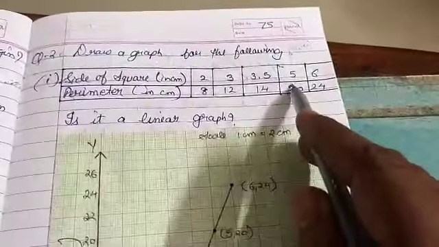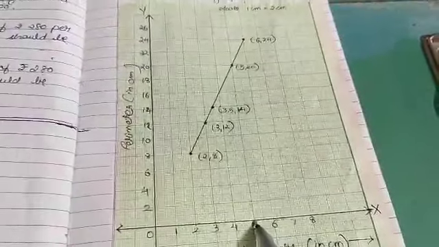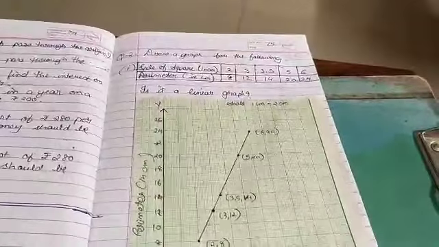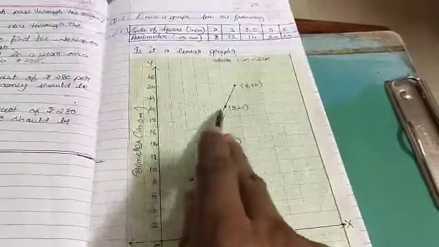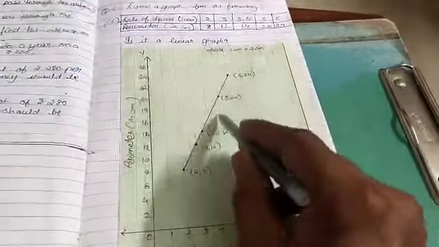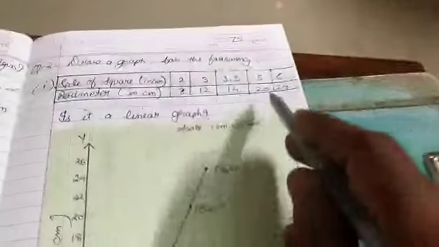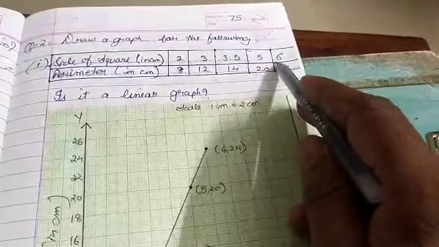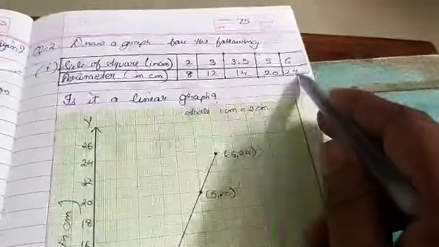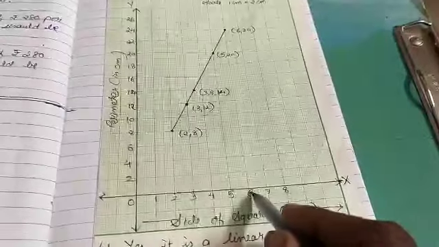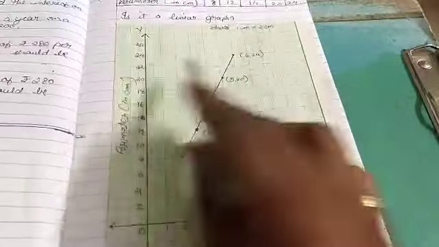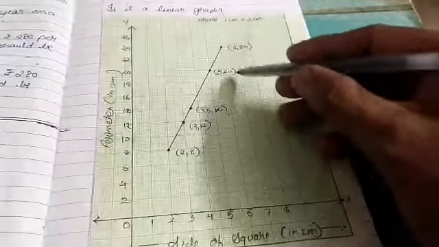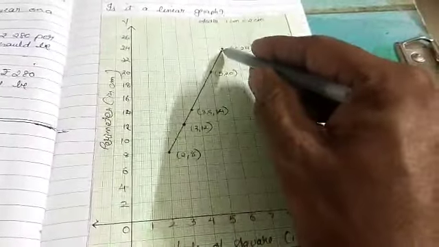Then if the side of a square is 5, perimeter is 20. So if the side of a square is 5 and perimeter is 20, both points will meet over here, 5 and 20. Then if the side of the square is 6, the perimeter is 24. Both points will meet over here.